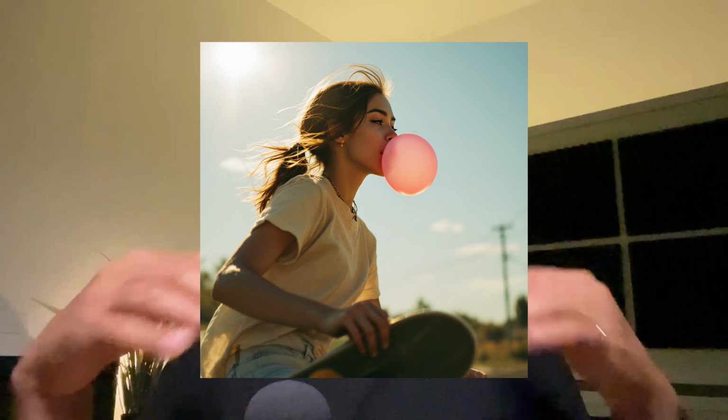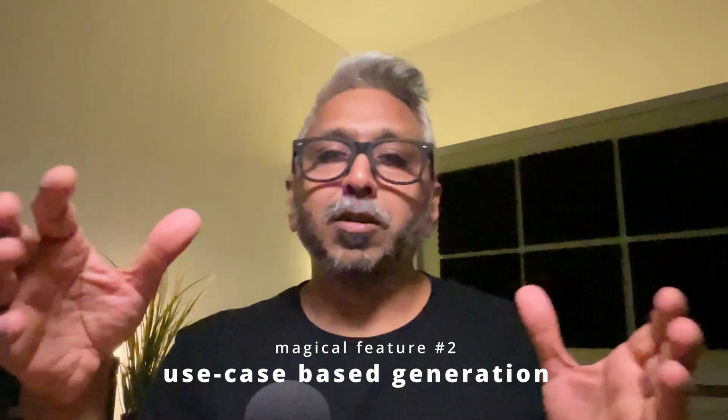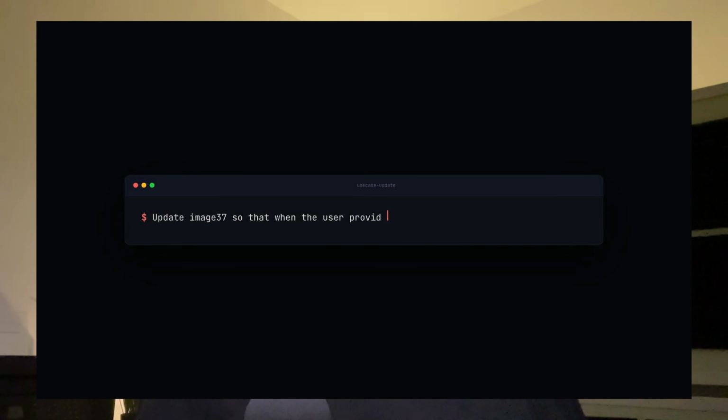From now on, just describe the subject, the style is automatic. Second, use case prompts. This is goal oriented computing in action. Instead of telling the machine how to make an image, you tell it what you need the image for, and then allow it to figure it out. The implementation prompt is also on the screen.